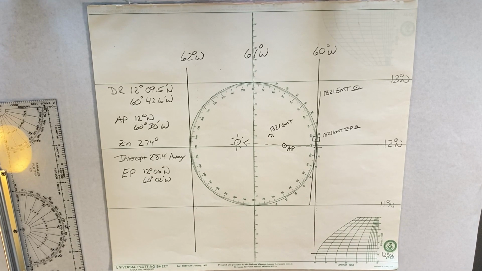In a future episode, we'll look into plotting in a little more detail and get into calculating running fixes and a full day at sea where we're carrying this all the way through several hours. But for now, we'll stop there and move on to the next episode, which will be latitude at noon, the noon sight.